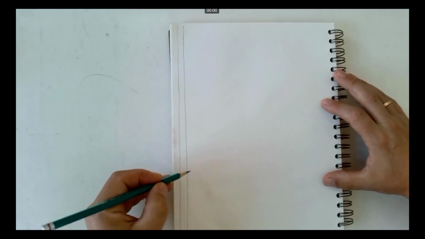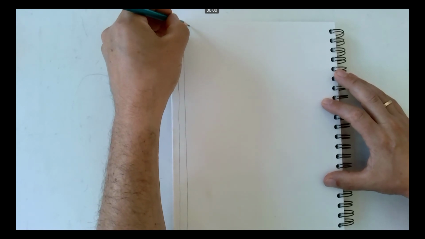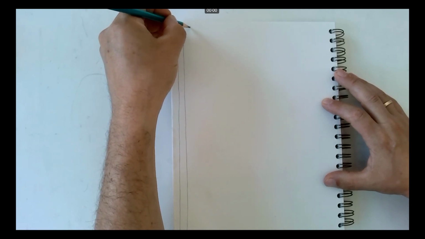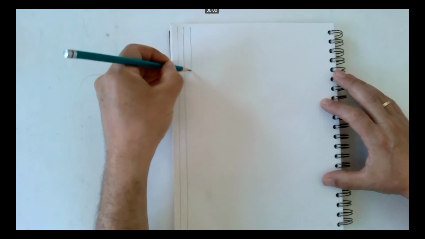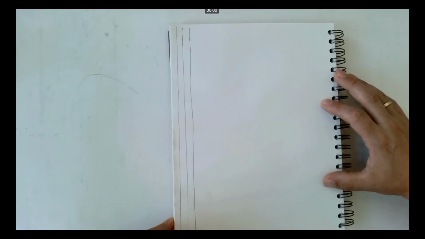Now of course it's not perfect. You see how it's a little wider there and a little tighter here. The other thing you're going to want to try to do is make the ends of the line a little darker. See how as I draw the line, when I get to the end, I either apply a little more pressure or I go back to make that end a little darker.